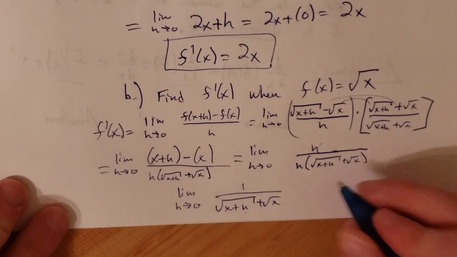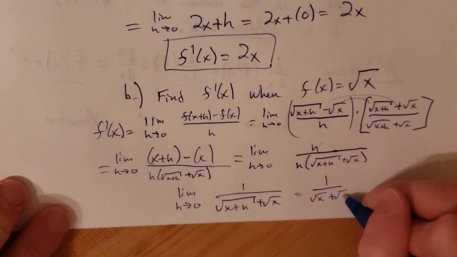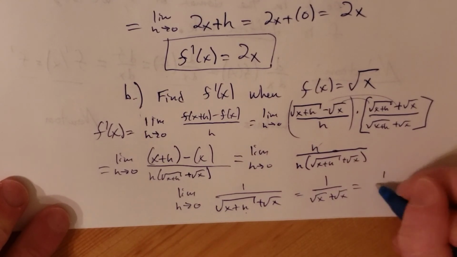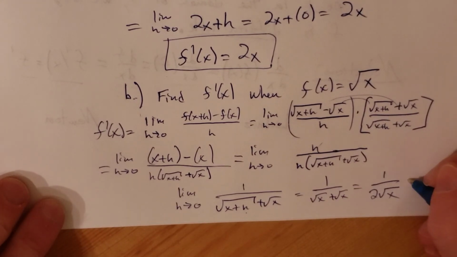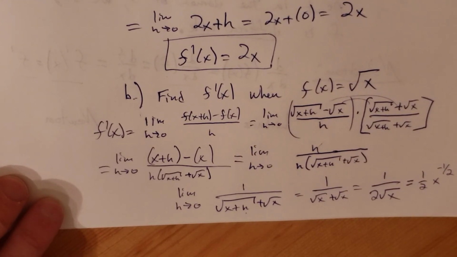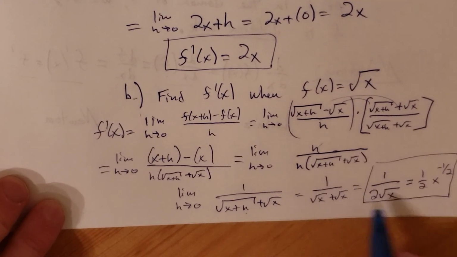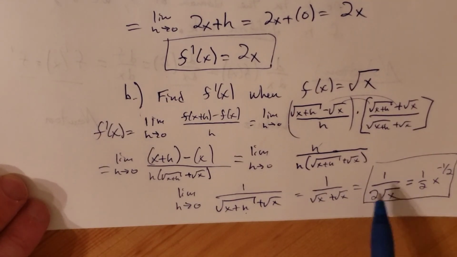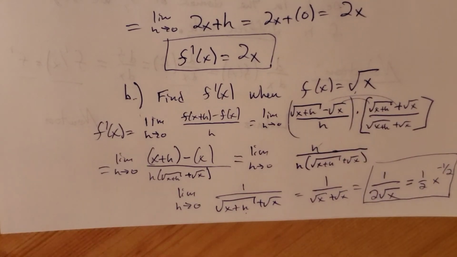If h goes to 0, this is just 1 over root x plus root x, or in other words, 1 over 2 root x. Or perhaps you can write this as 1/2 x to the negative 1/2 power. Either way you wish to write that is correct. So f prime of x for when f of x is root x is 1 over 2 root x.